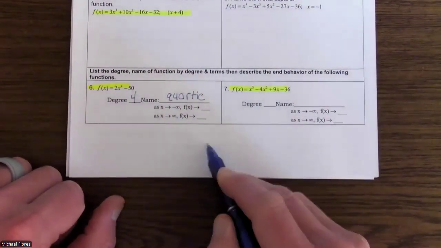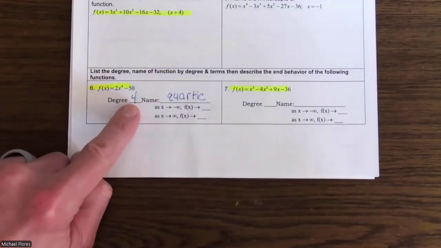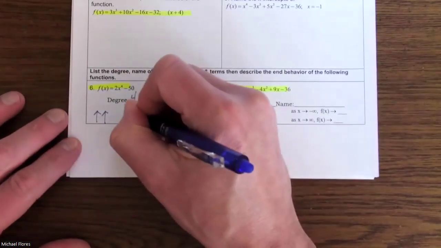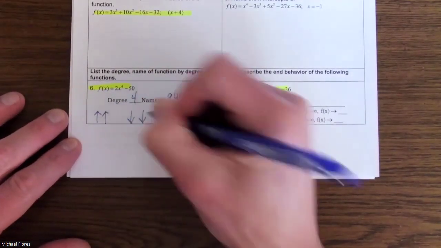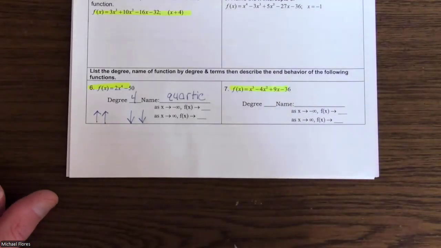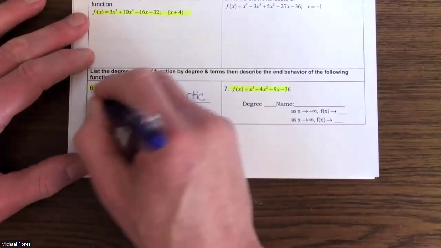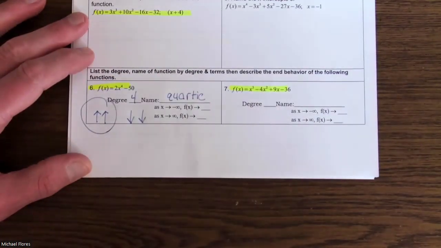And now we're going to do our end behavior here. If your degree is even, that means your end behavior is going to be exactly the same, either up, up, or down, down. The determining factor is the leading coefficient, which is positive. Yes, it's positive too, but the most important thing is that it's positive. Since it's positive, that's going to be our result.